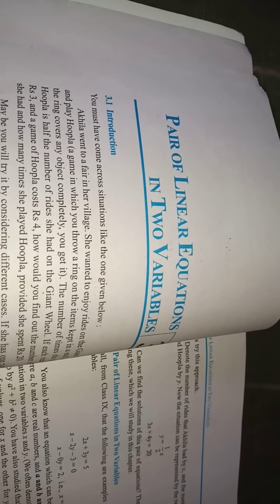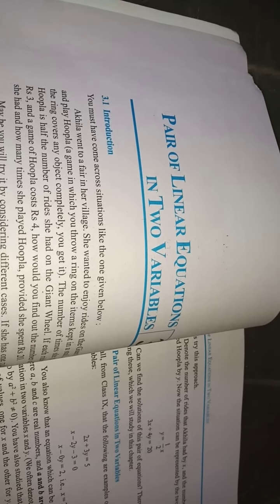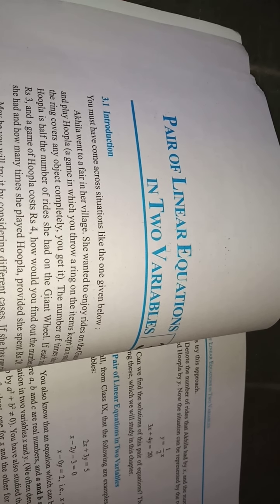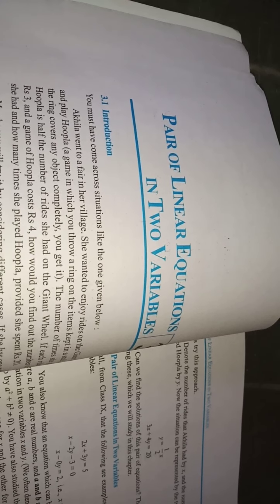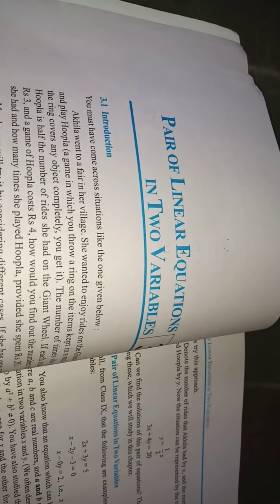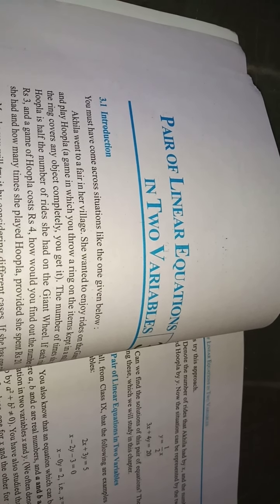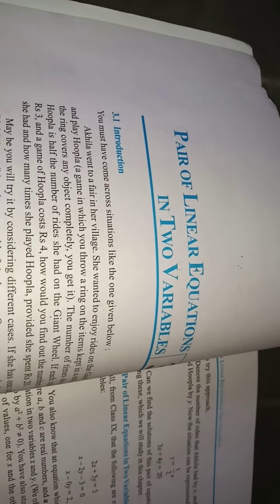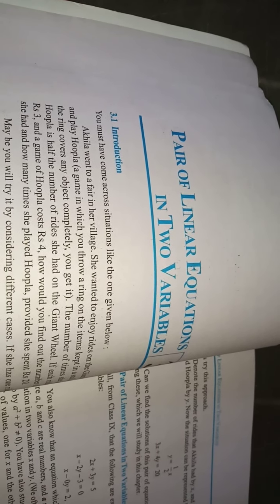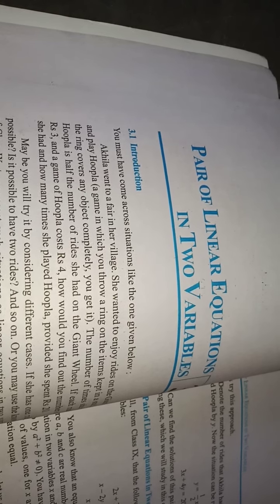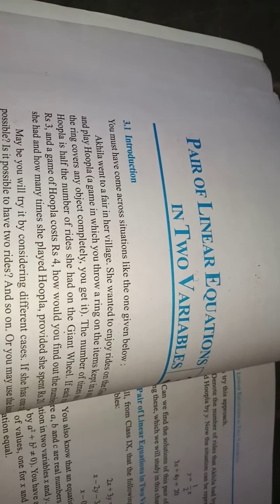Here also, I will consider a linear polynomial, p of x is equal to ax plus b, right? In ax plus b, x is a variable, a is the coefficient of x, and b is the constant term, isn't it? The highest power of the variable is 1, therefore it is called a linear polynomial. It gives the straight line nature of the graph.